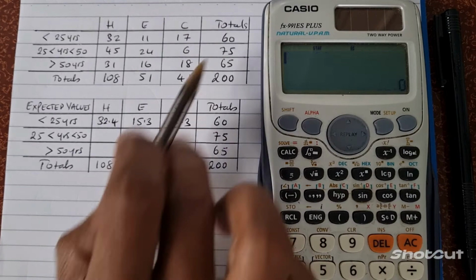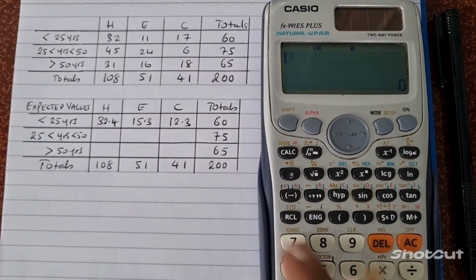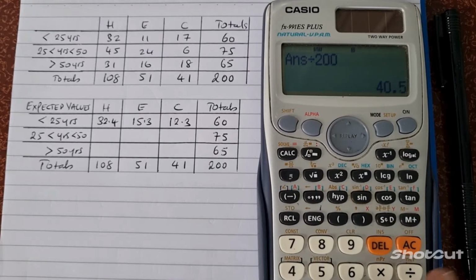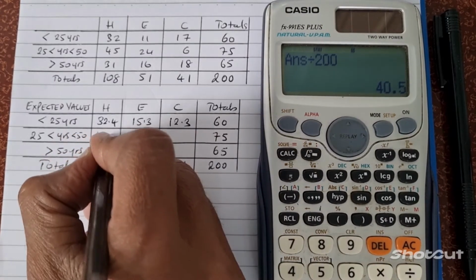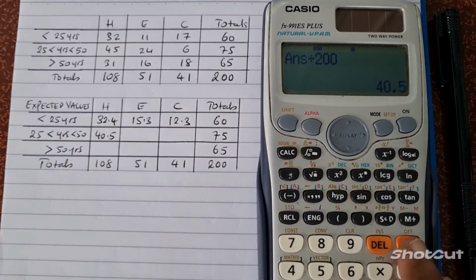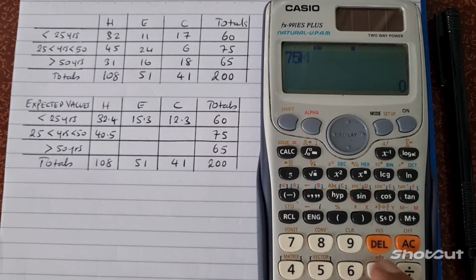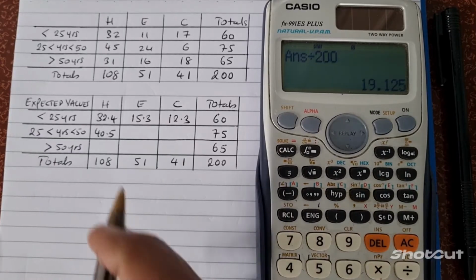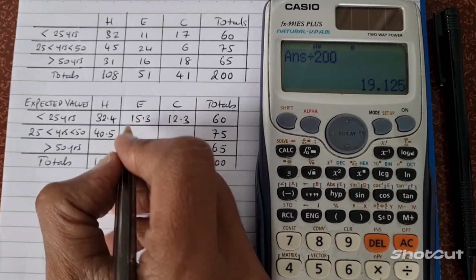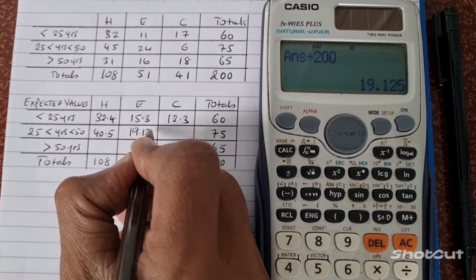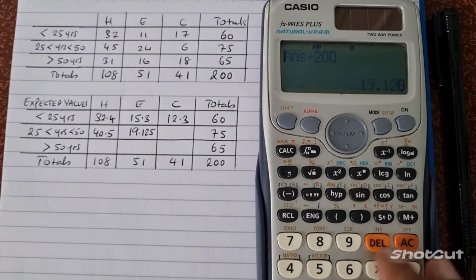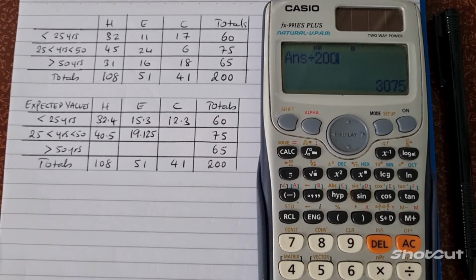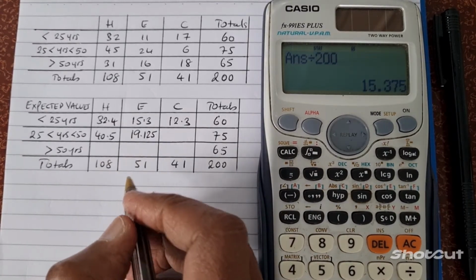Let's move on to 75 times 108, divided by 200, which comes to 40.5. Then 75 times 51 divided by 200 is 19.125, and 75 times 41 over 200 comes to 15.375.